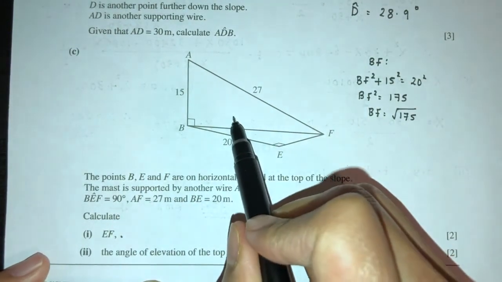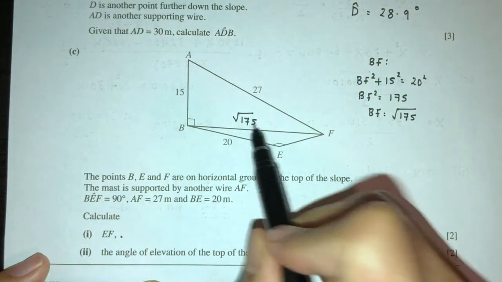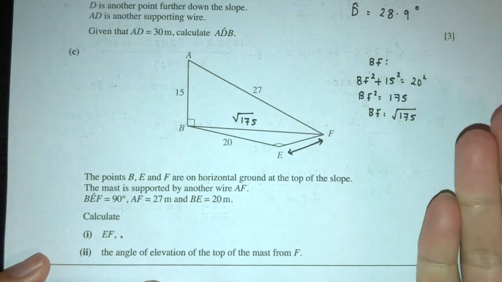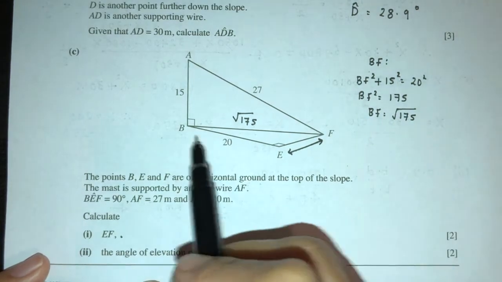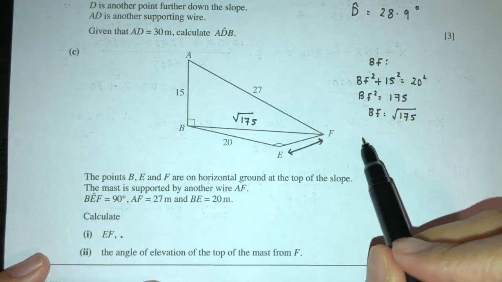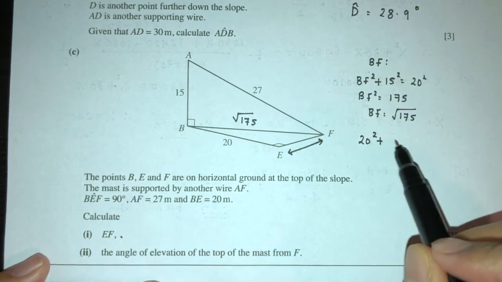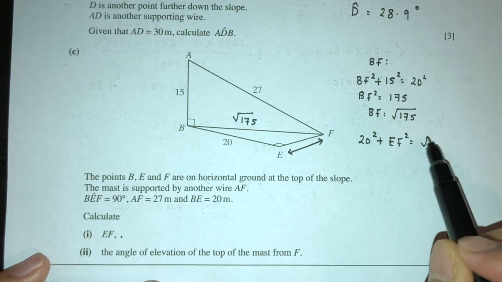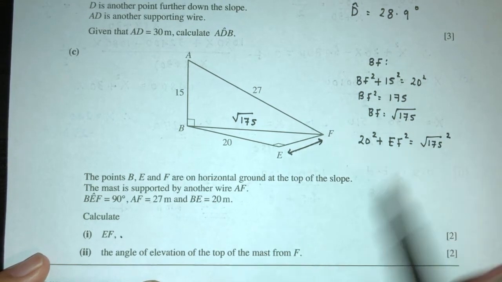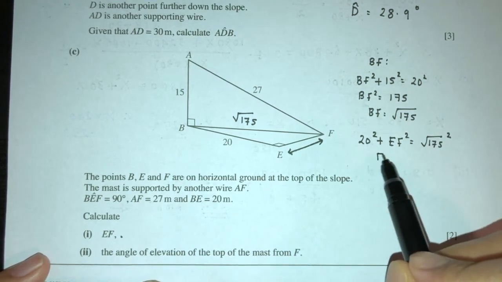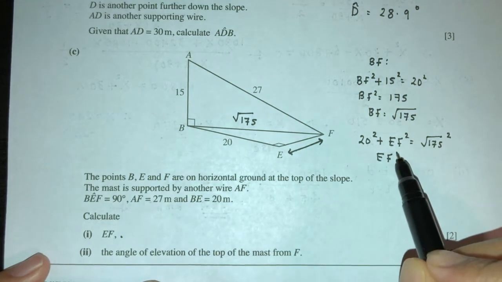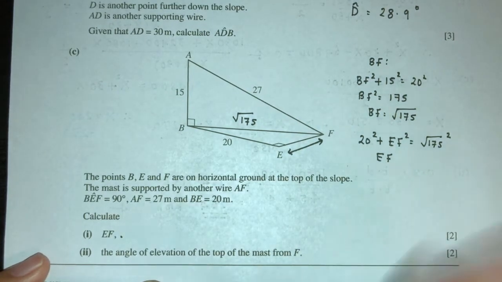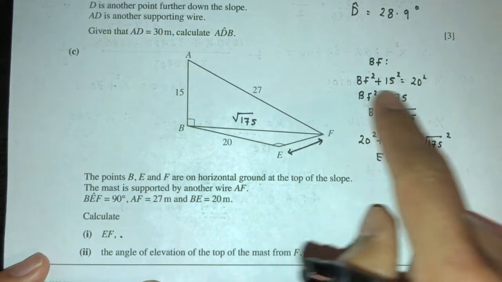If you put this as 175 here, to find EF, we can use the same theorem again. So we have this side and this side, so 20 square plus EF square should give you root of 175 square. That will be EF. So I think I made a mistake because that is not possible. That will be 27, not 20.